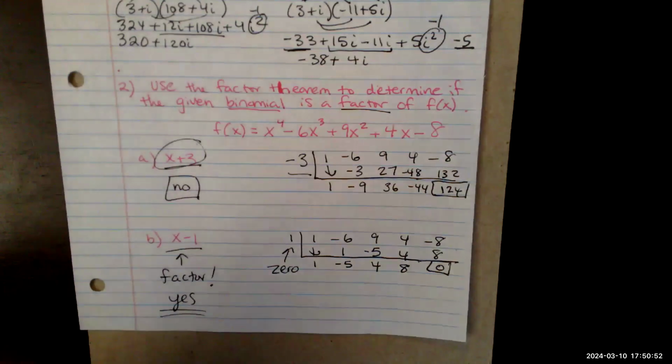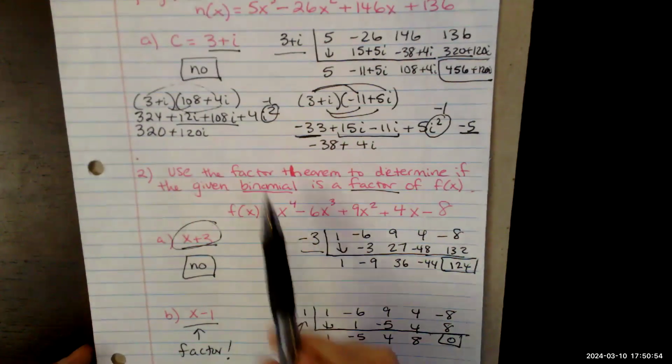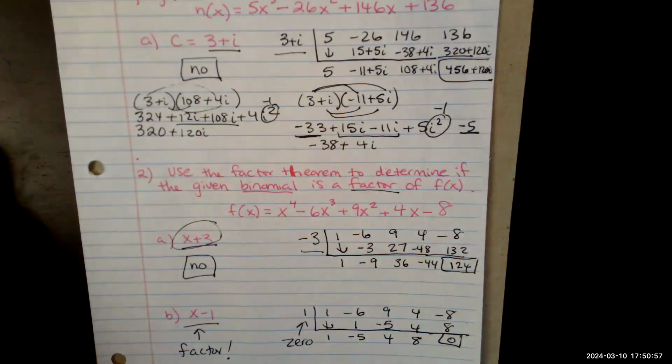Okay, hope those helped. I definitely just wanted you to see how to start problems like these so that you weren't confused when you got there.